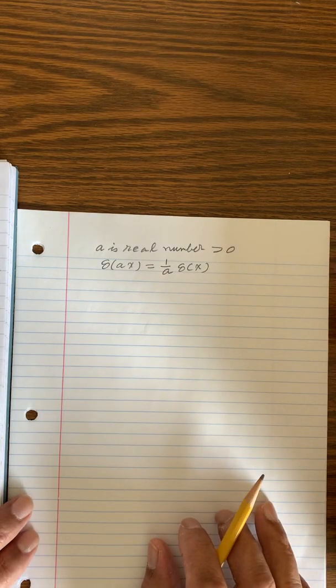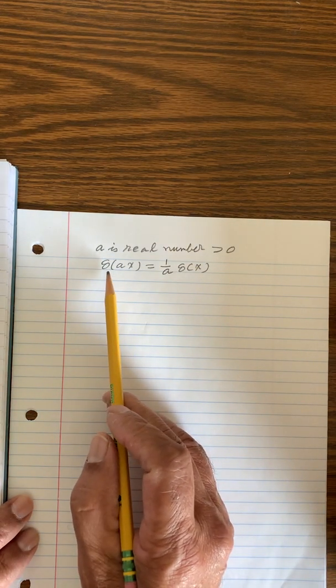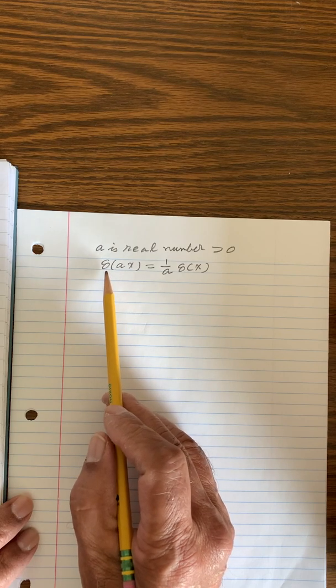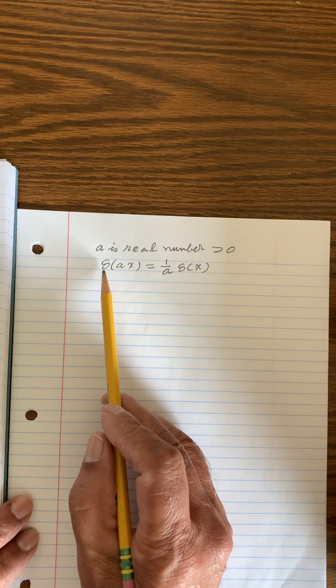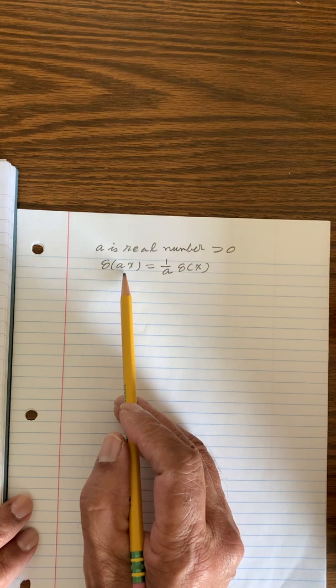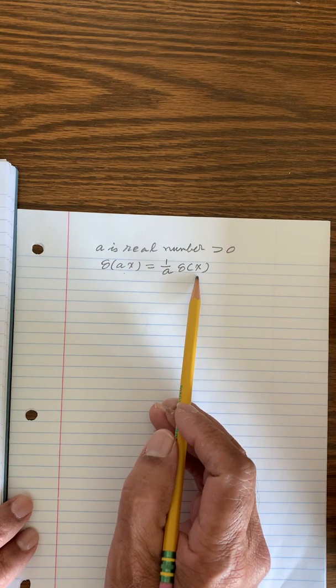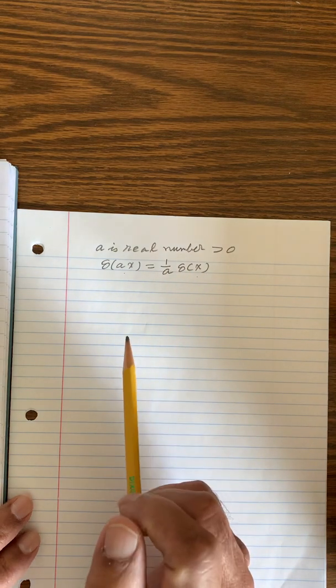If you are taking a class in quantum mechanics, you are very likely to run across this problem where the Dirac delta function is a function of one variable, then it's translated into a function of another variable.